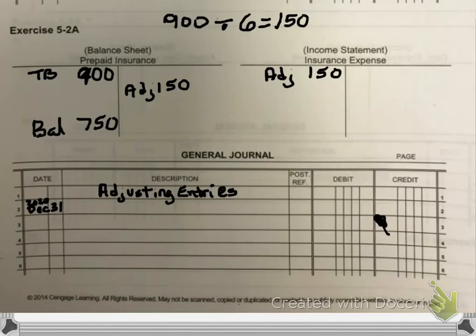So we are going to enter the account that we're debiting, insurance expense. Follow over on your journal, enter the amount of the debit, which was $150.